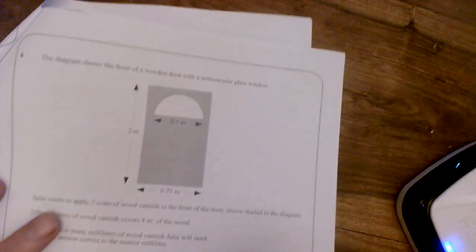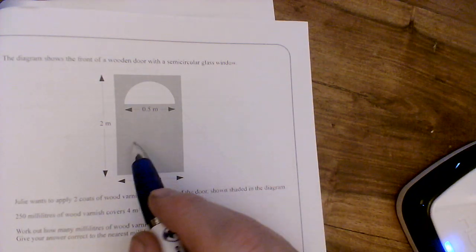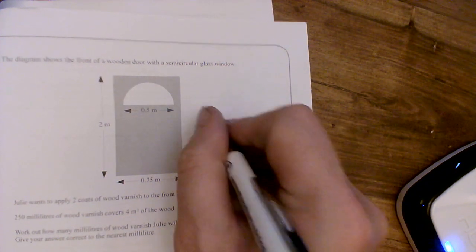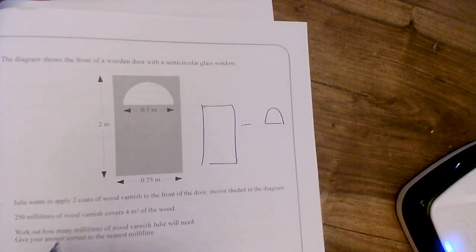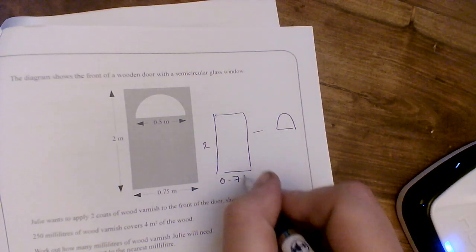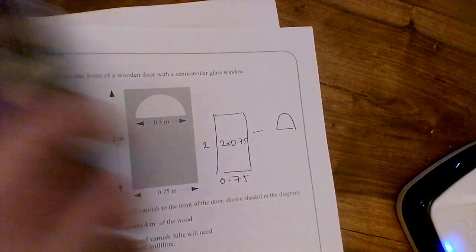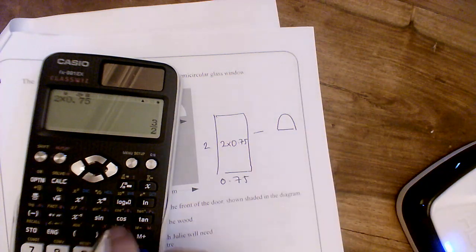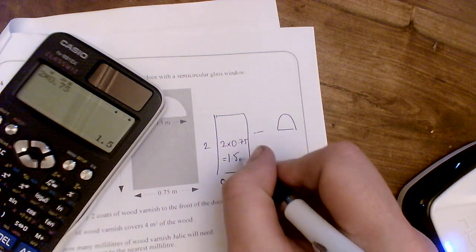Right, number 3, so we've got this shape here, and we're trying to work out the area of the shaded part, aren't we? So what have we got? We've got a rectangle, and then we need to take away a semicircle. Well, rectangle's easy, that's just going to be 2 times 0.75. And just grab your calculator for that one, just to make sure, no point taking a risk. And that's 1.5 square meters in that one.